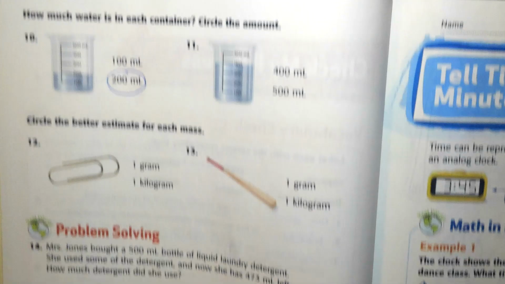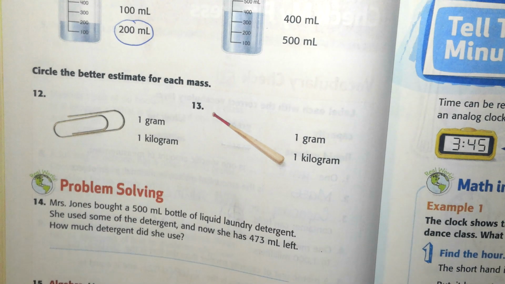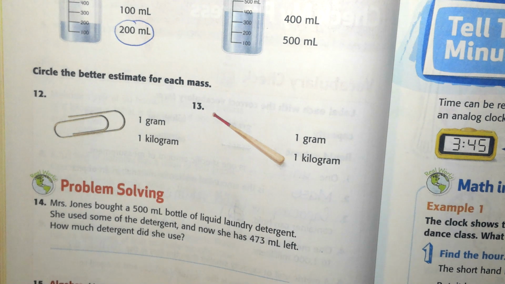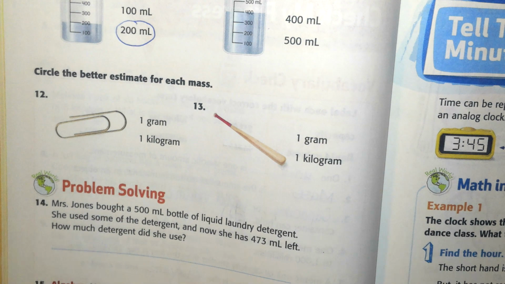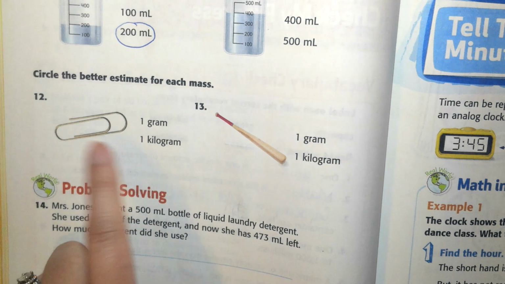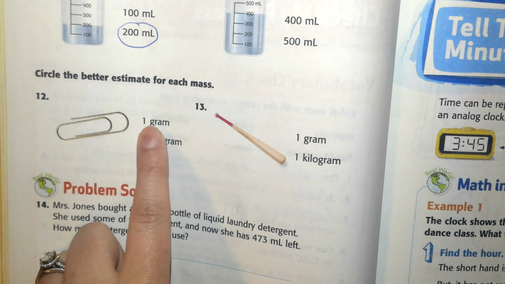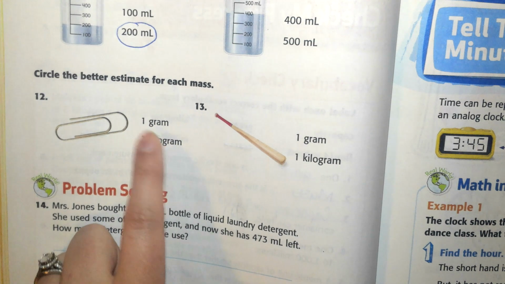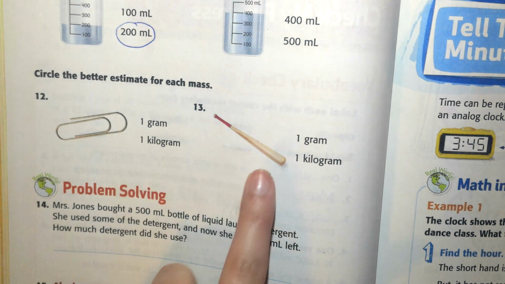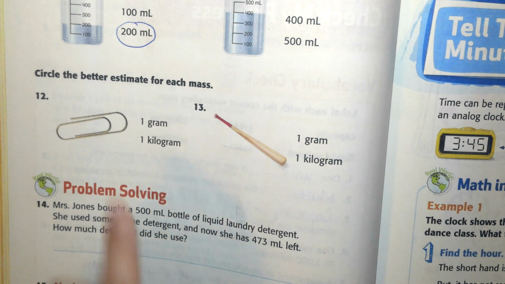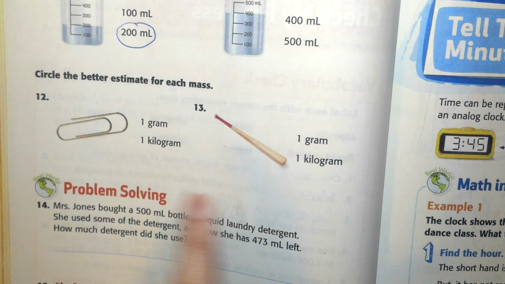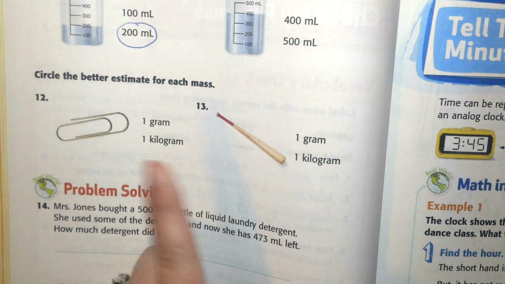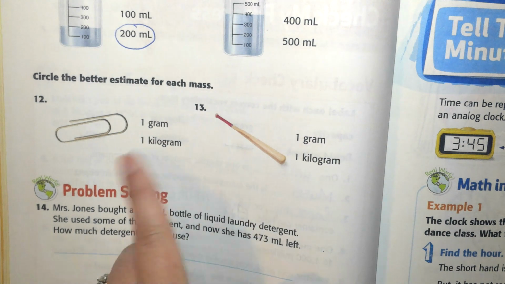Okay, looking at number 12 and 13, the directions say, circle the better estimate for each mass. So now I'm talking about mass and not liquid volume or capacity. So looking at this paper clip, I have the choices 1 gram or 1 kilogram. Now, if you think back to the beginning of this unit when we did the foldable, we talked about both of these objects here. Which one was for the gram and which one was for the kilogram?